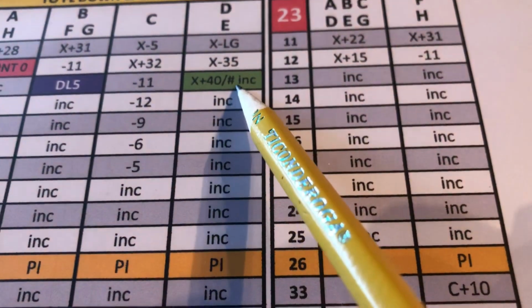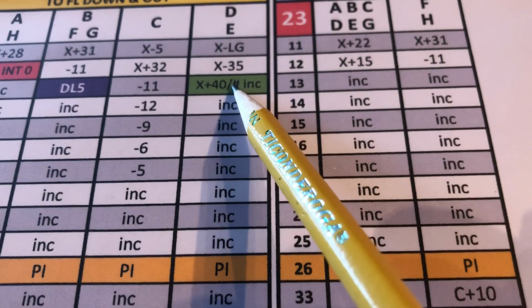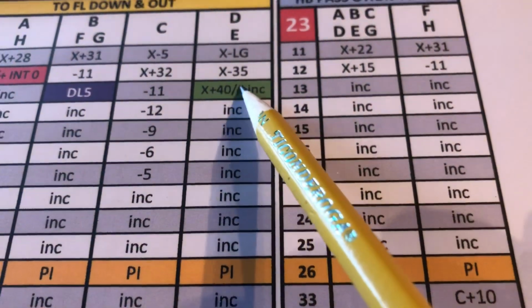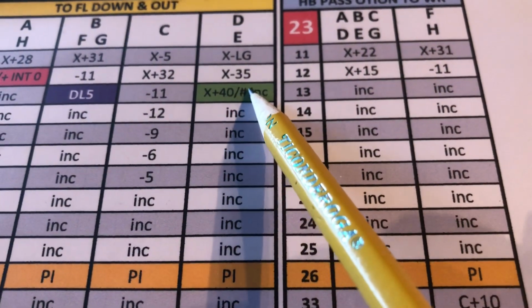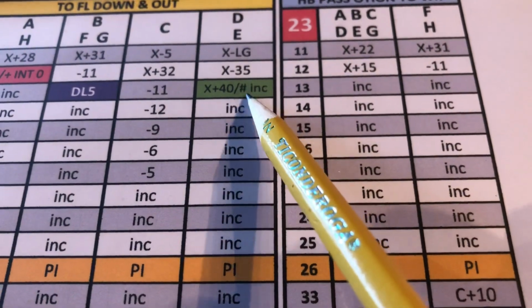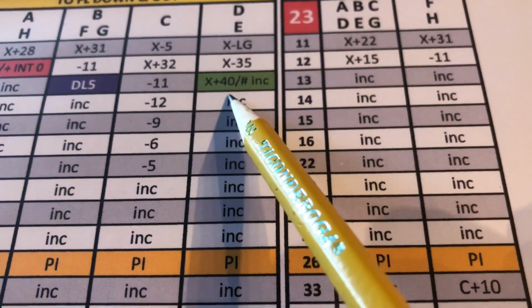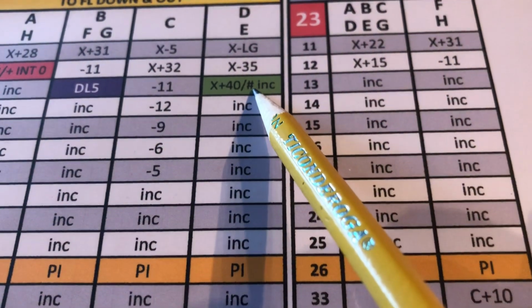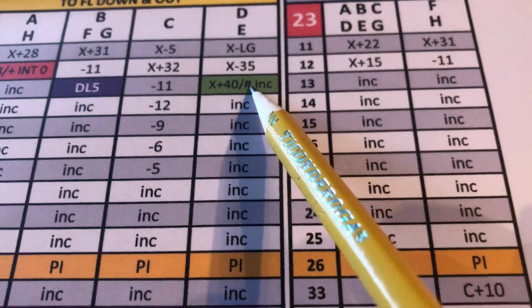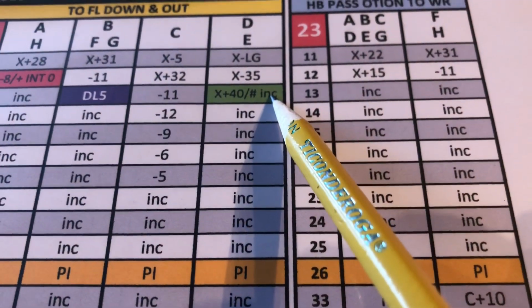However, some quarterbacks have this rating next to their name. This means that they rarely throw interceptions. So it's intercepted plus 40 unless the quarterback has the number sign, and if he does, that pass is incomplete.